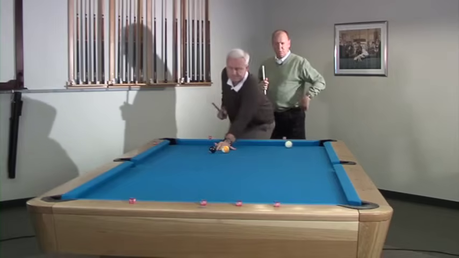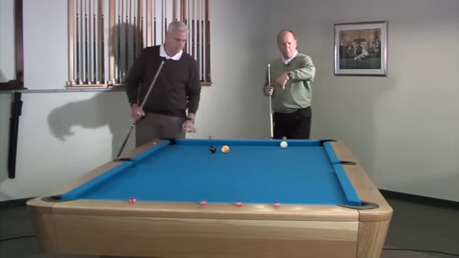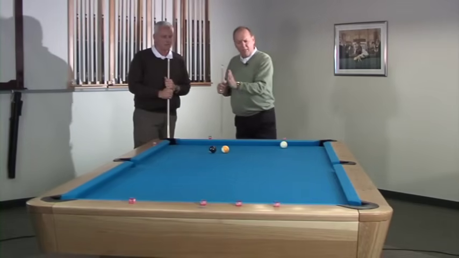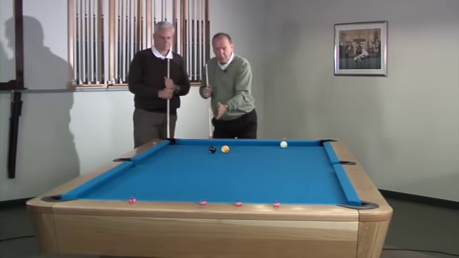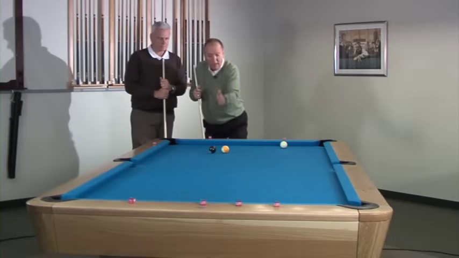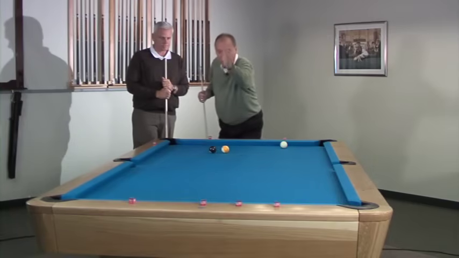Very good. So whether you're going across the table or back and forth the long way, the system is the same. Find the closest track and then pretend there's a diamond every inch and go back until you get on a track across your cue ball to halfway to the half track there.